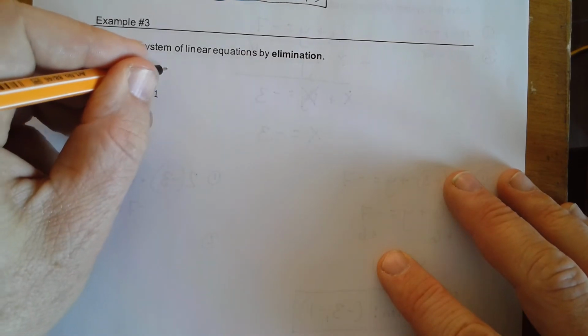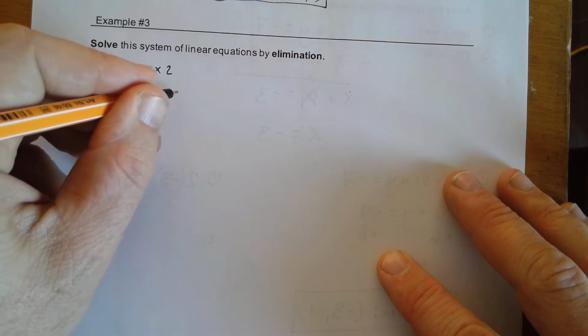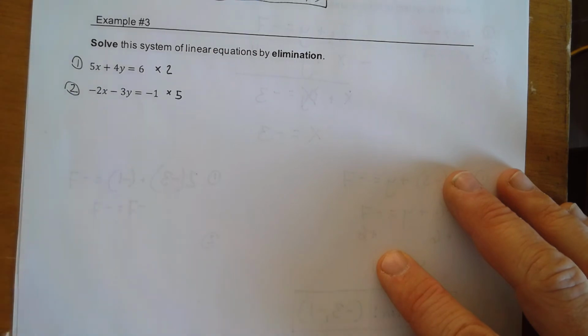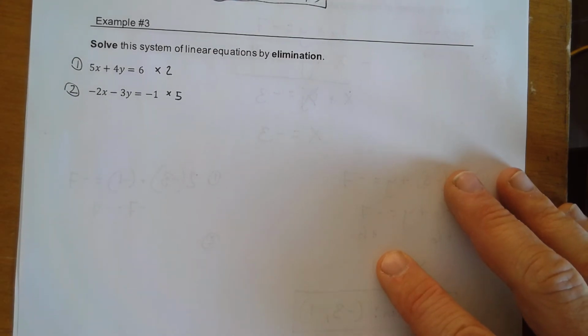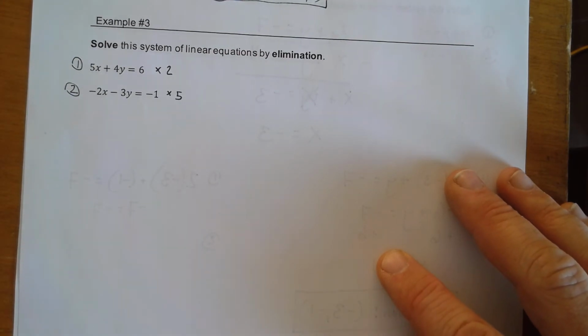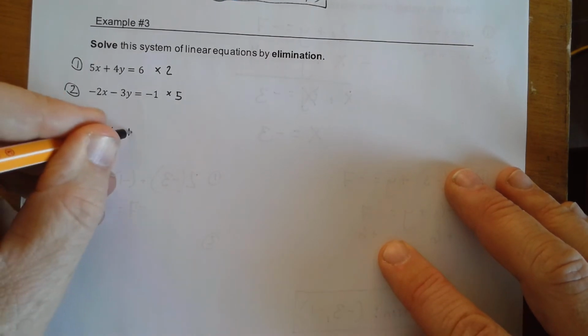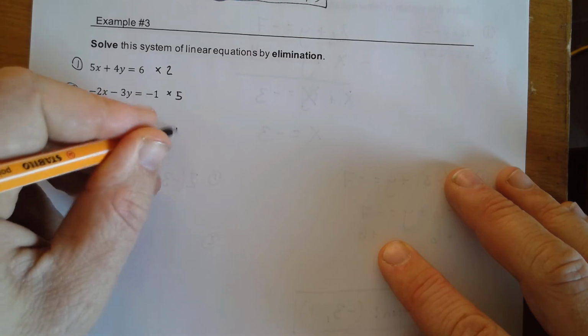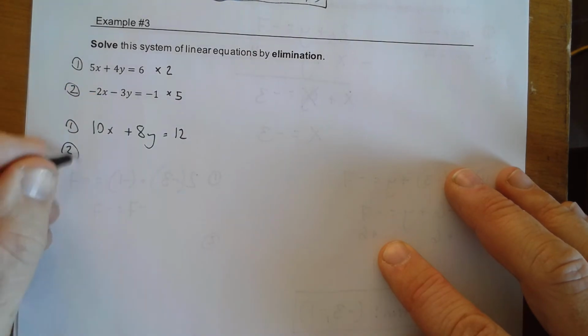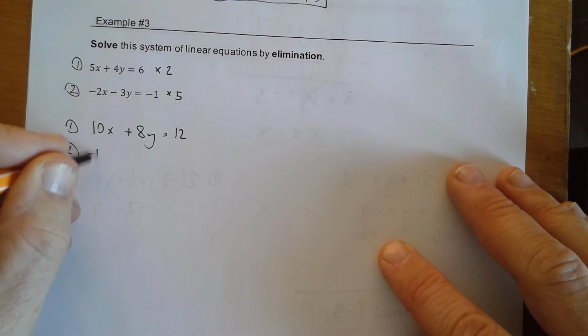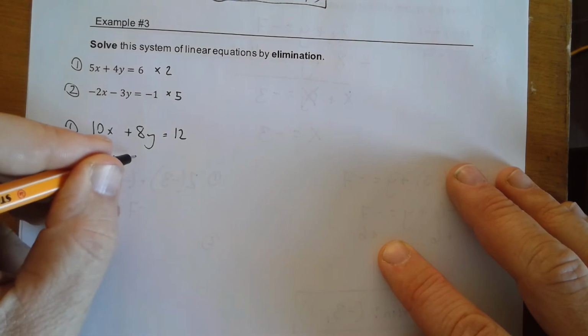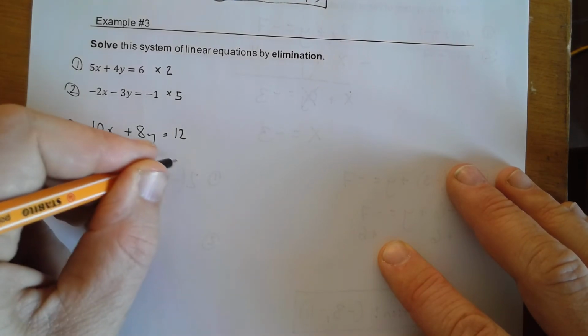So I'm going to times the first equation by 2, and I'm going to times the second equation by 5 in order to get the coefficients as opposites. So the first equation becomes 10x plus 8y equals 12, and the second equation becomes negative 10x subtract 15y equals negative 5.